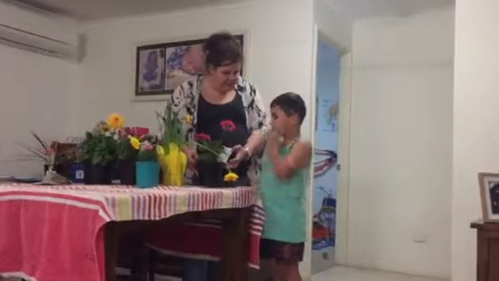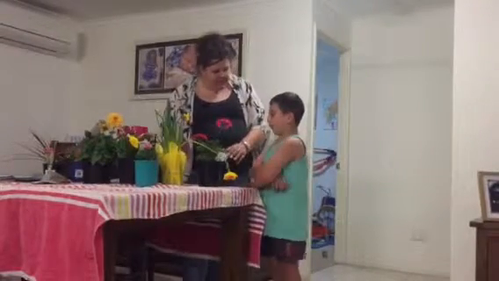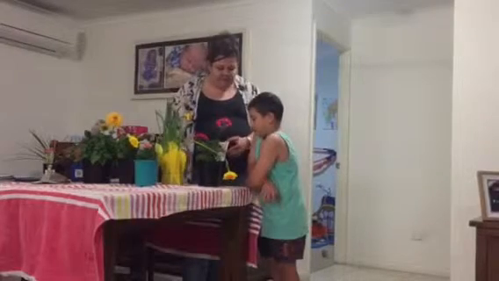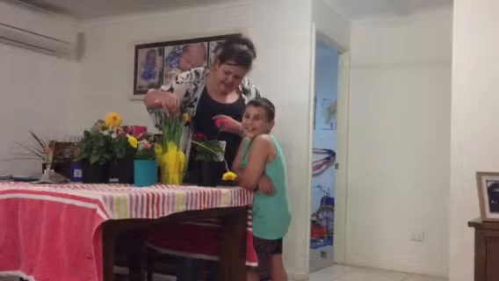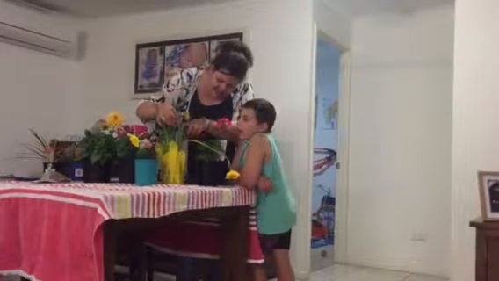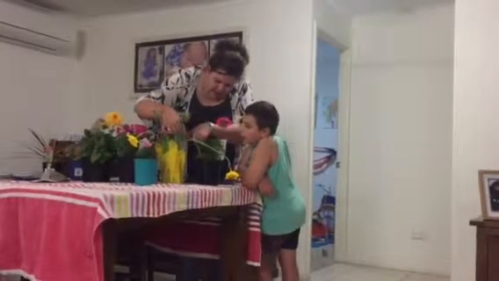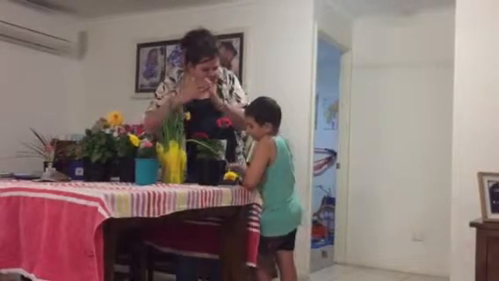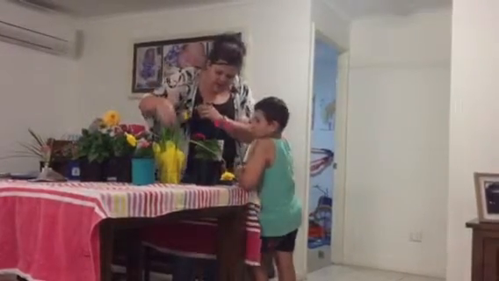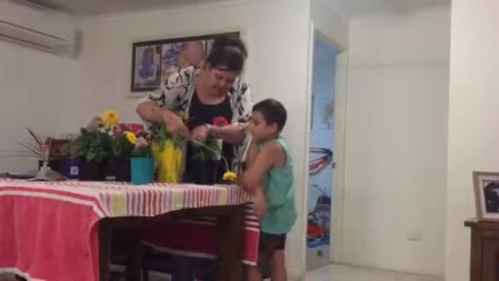Another interesting way that we can tell the difference between a dicot and a monocot is if we look at the leaves. So this plant has the leaves, and if you look really close, they run parallel. Now parallel means running straight up and down, and they don't run into each other, okay? So have a look at that, parallel leaves.